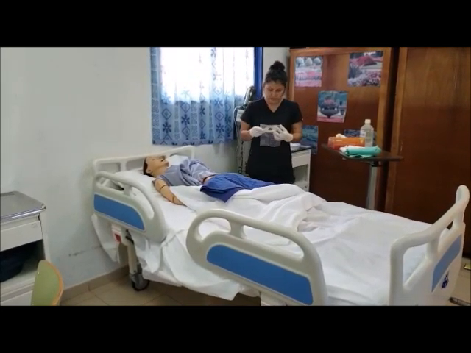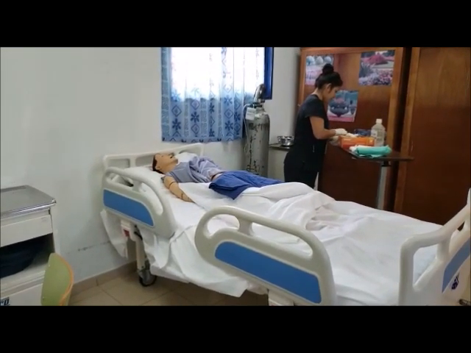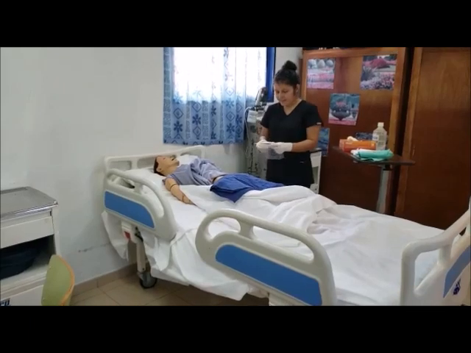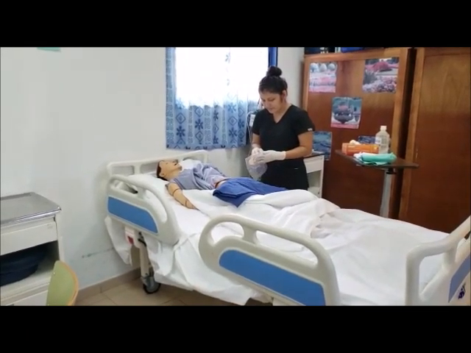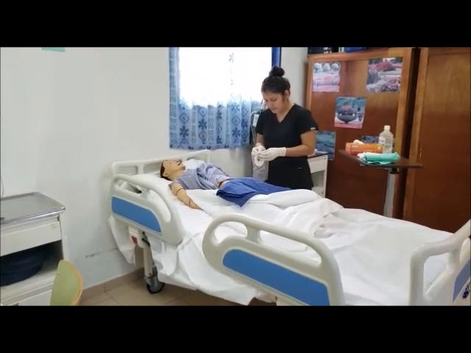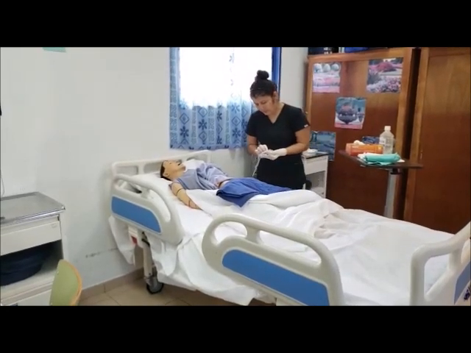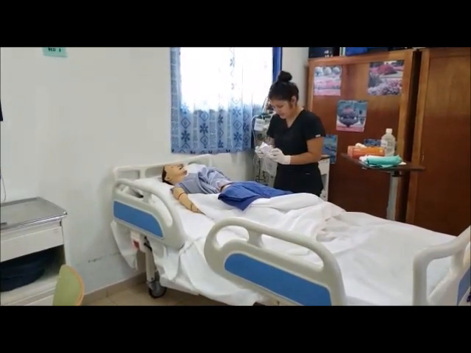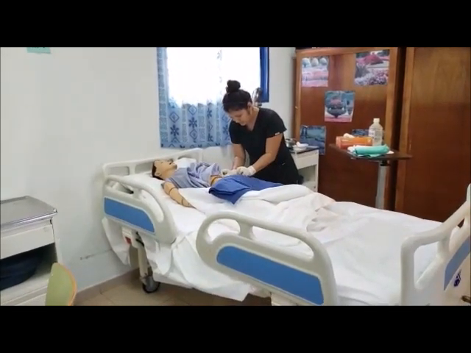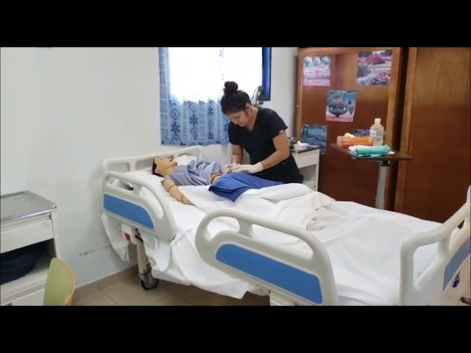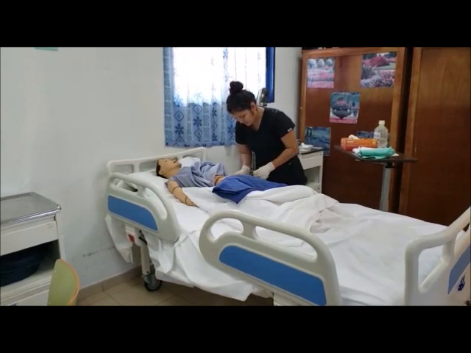Apply a ring of skin barrier paste to the opening of the pouch. Alright, Mr. James, are you ready? Remove paper from the outer ring. Center the pouch over the stoma and apply to clean and dry skin. Smooth edges of adhesive to skin. Close and secure end of pouch with a tail closure if applicable.